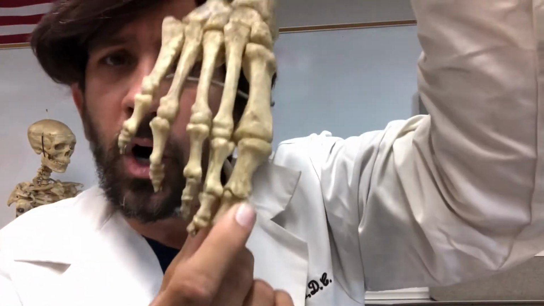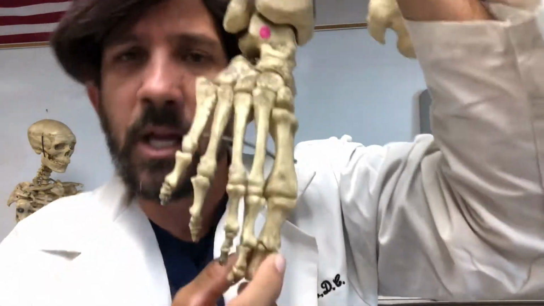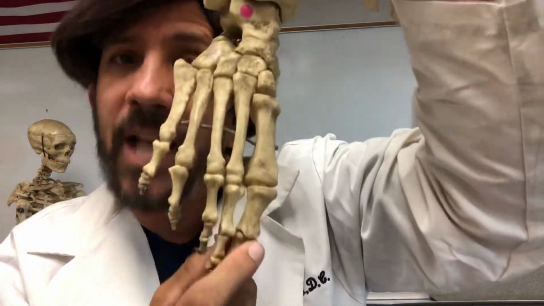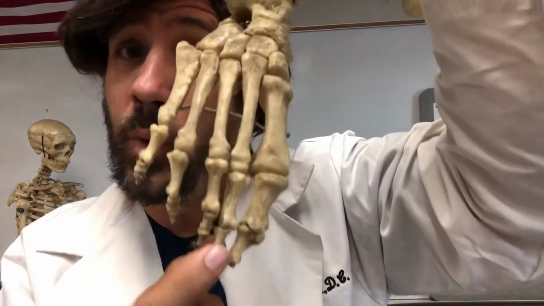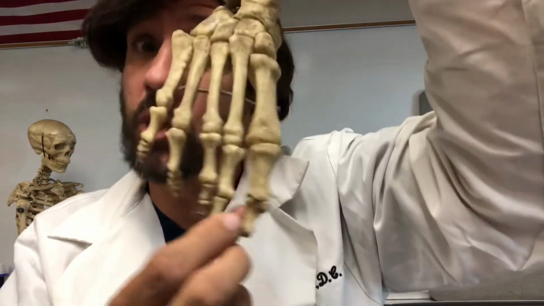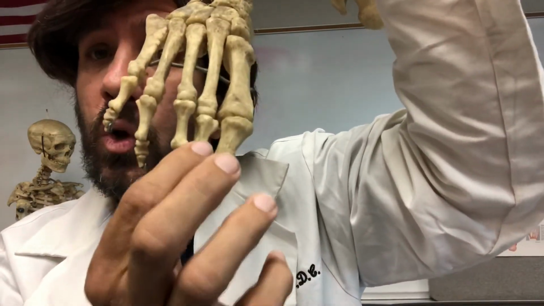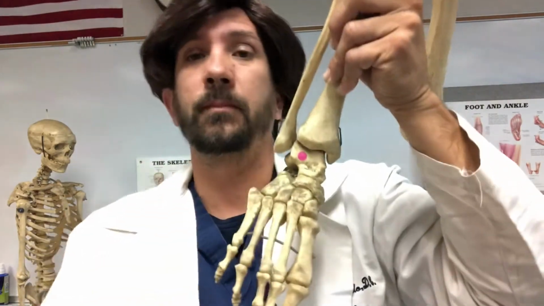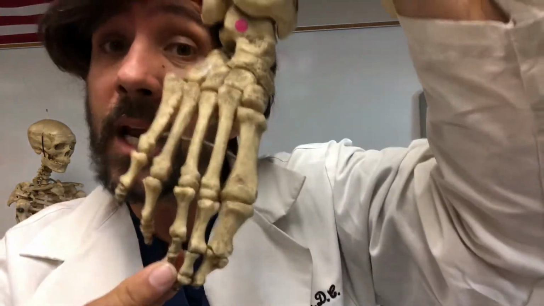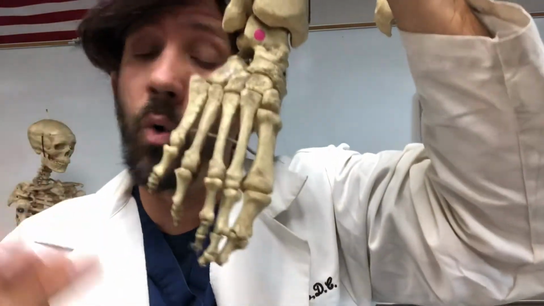Now, the big toe is also considered digit number 1. Digit number 1 has 2 bones that make up the big toe. Digit number 2, which is right next to the big toe, has 3 bones, 1, 2, 3, that make up the digit number 2. Digit number 3 also has 3 bones that make up the third toe.